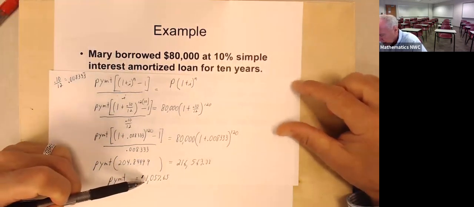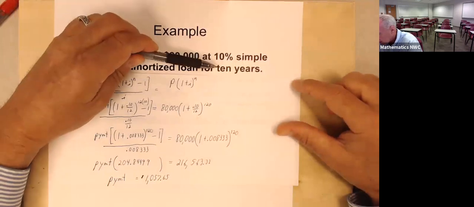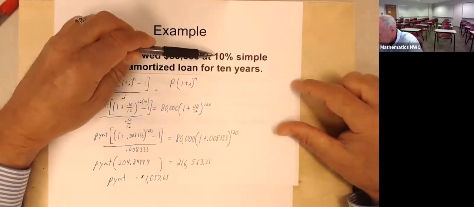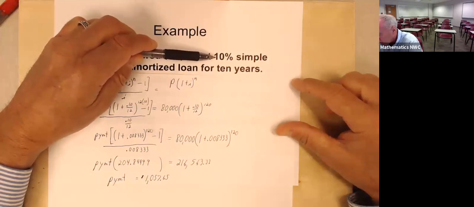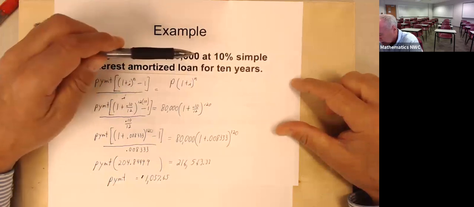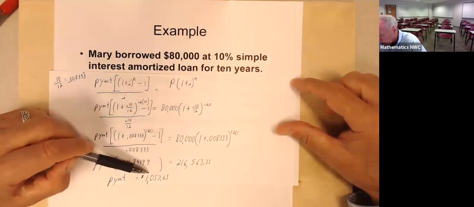Fairly high house payment. It's because we did it in 10 years, and it was a very high interest rate. Right now, you can borrow for houses at 2 to 3%. Back in the 80s, it was oftentimes 10 to 15%. Makes a huge difference on your house payment.